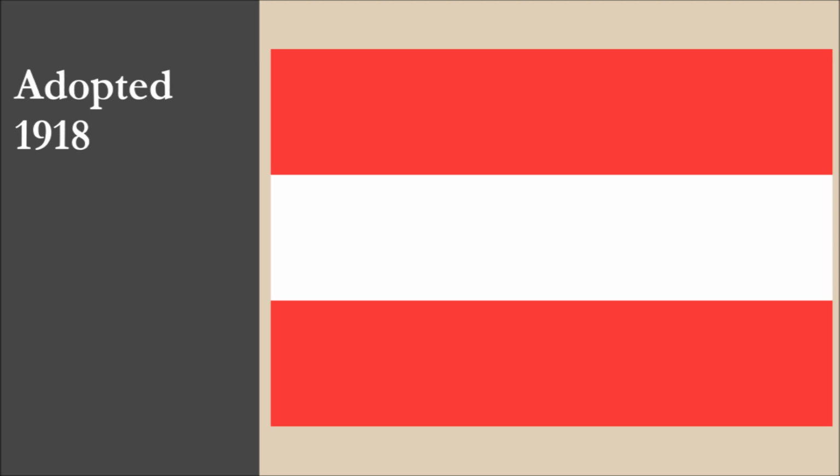It wasn't until 1918 that the red, white, and red triband officially returned and was adopted as the national flag of Austria. The flag was later readopted in 1945 after Austria regained independence from Germany after World War II.